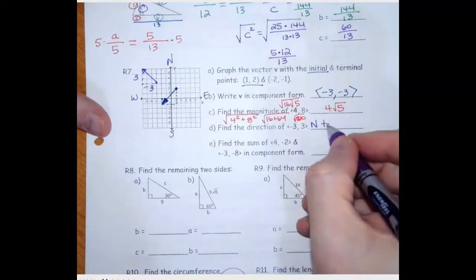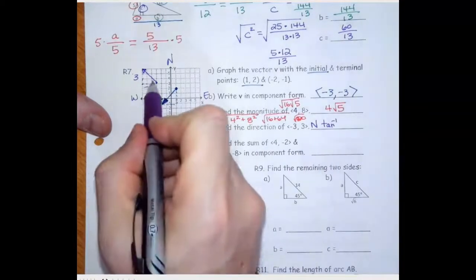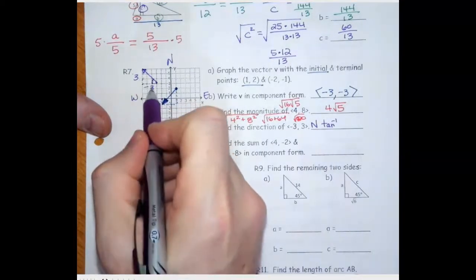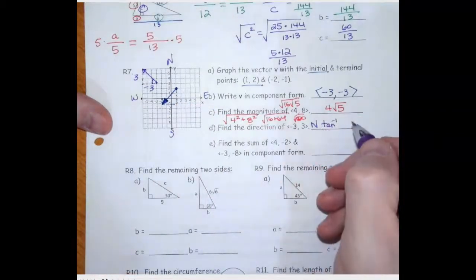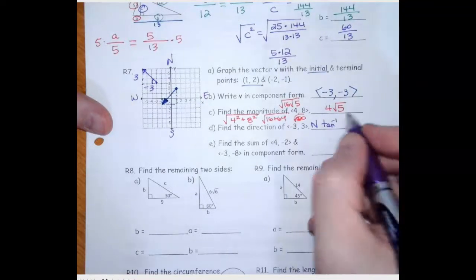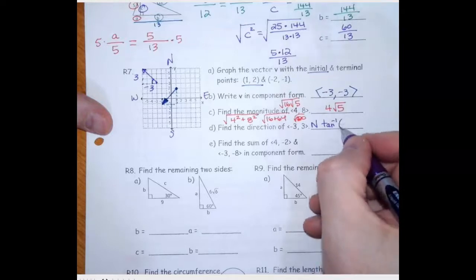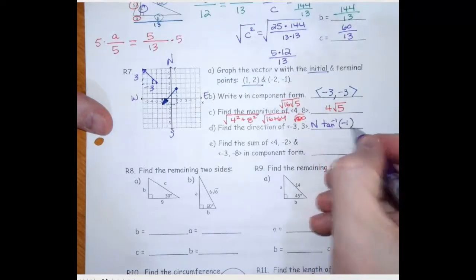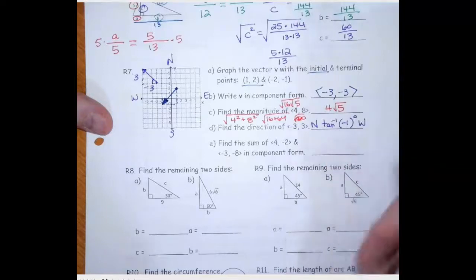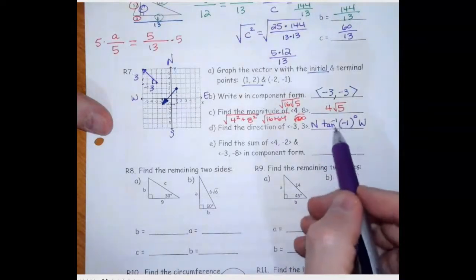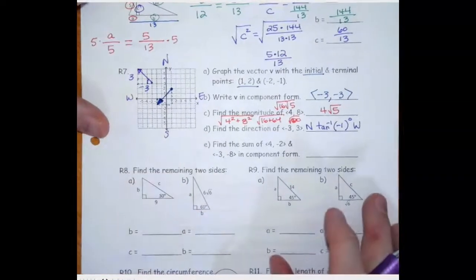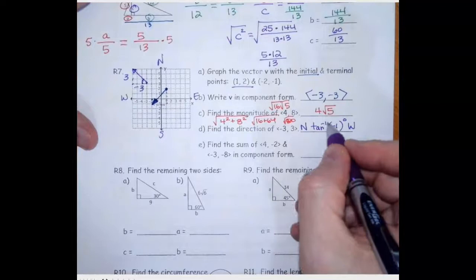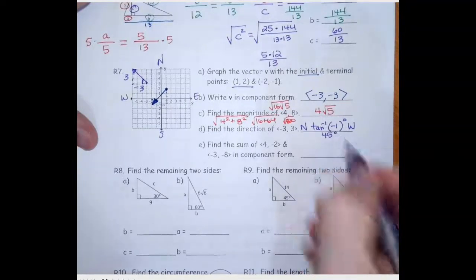And so then you could put the inverse tangent, because we're talking about this angle, opposite over adjacent. That's 3 over negative 3, which would be negative 1. And then that's west. And then this should technically have degrees here, because when we do the inverse trig function, we get degrees. Now, some of you may have noticed that that's 45 degrees. It's a right isosceles triangle. So you also could put 45 degrees right here if you wanted to.